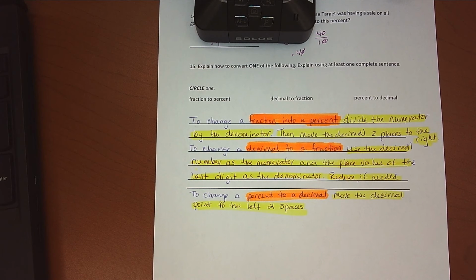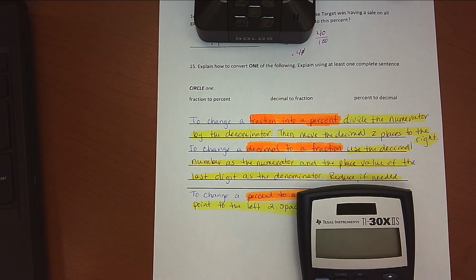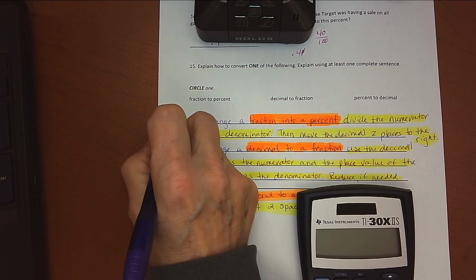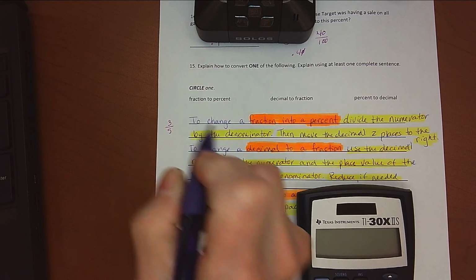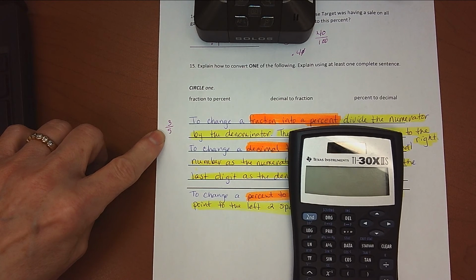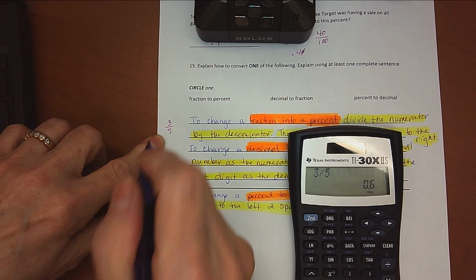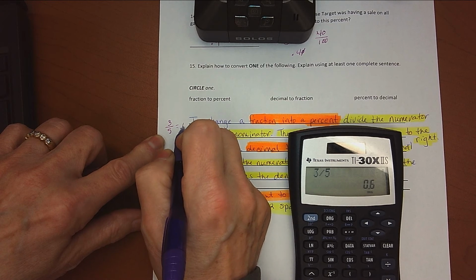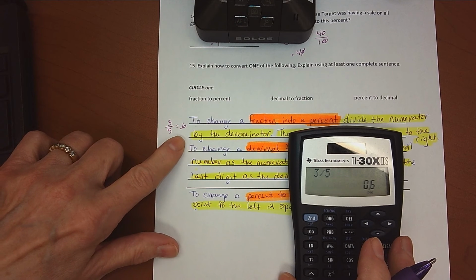Let's say we had the fraction 3/5. We would take our numerator 3 and divide it by our denominator 5. And just a reminder, we can use our calculators for this. So 3 divided by 5. And I get 0.6. So this equals the decimal 0.6, but we're looking for the percent.